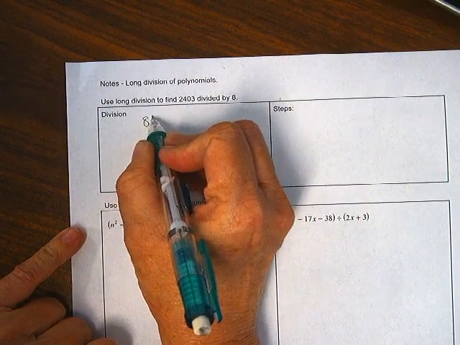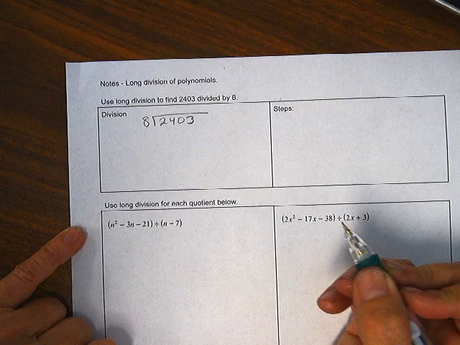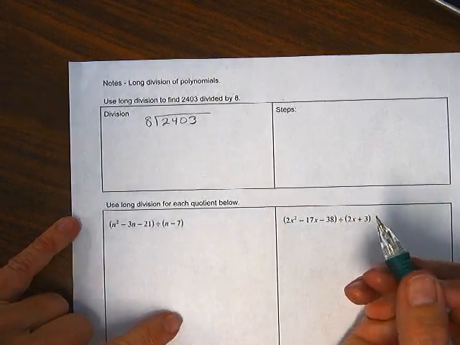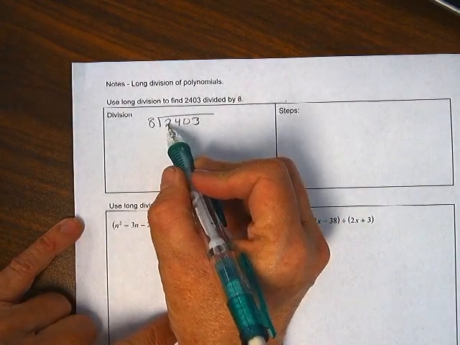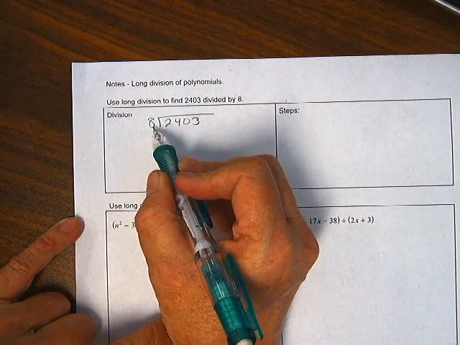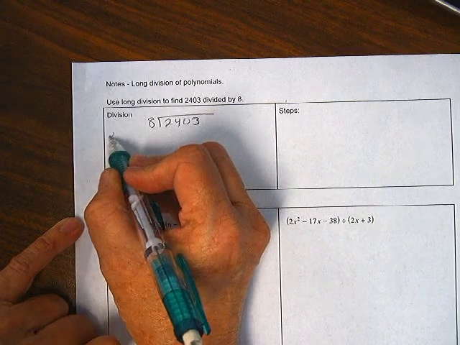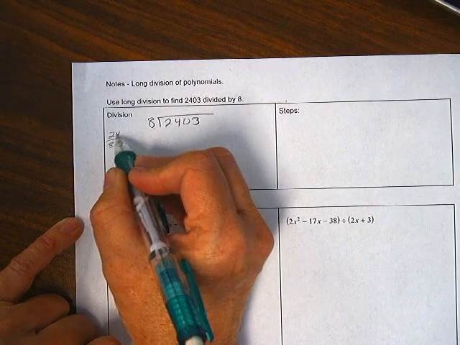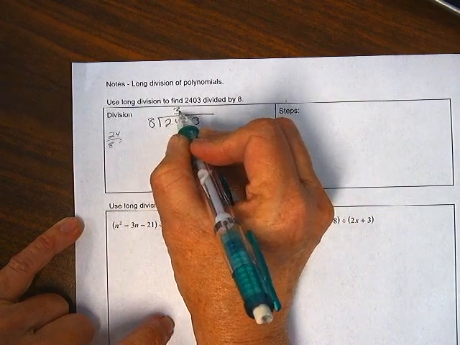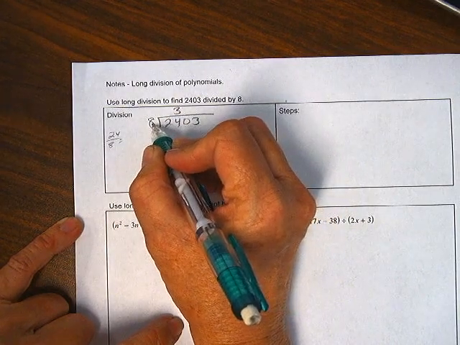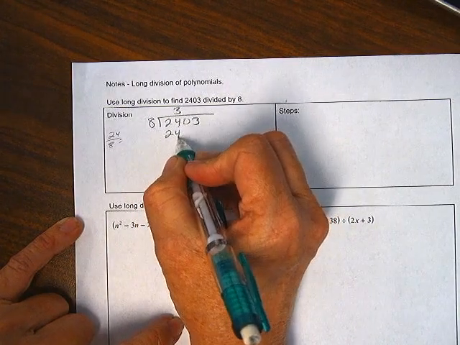then 2403 underneath. And the first thing we do without even realizing is we say, does 8 go into 2? We know it doesn't. So does 8 go into 24? So that's 24 divided by 8. What does that equal? And it's 3. So 3 times 8 equals 24.